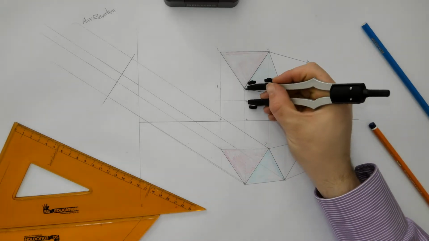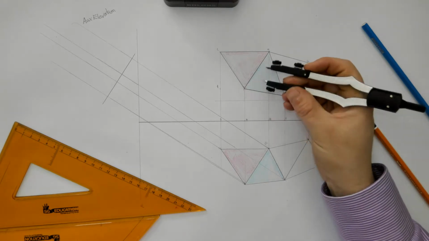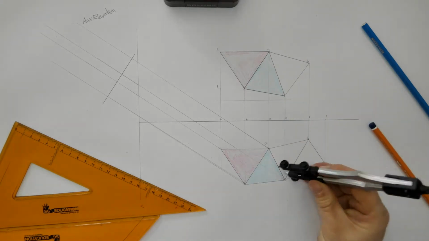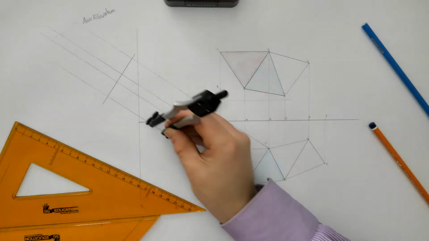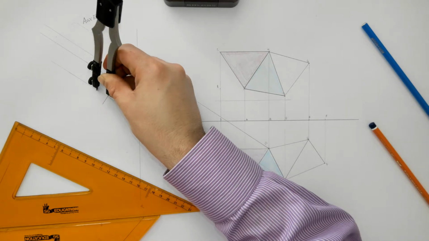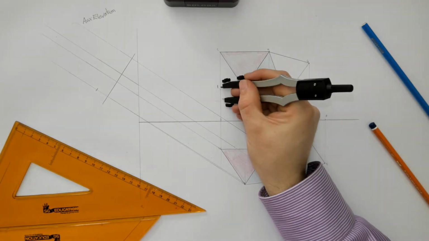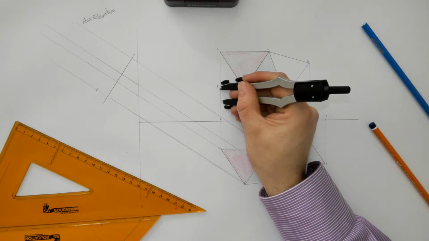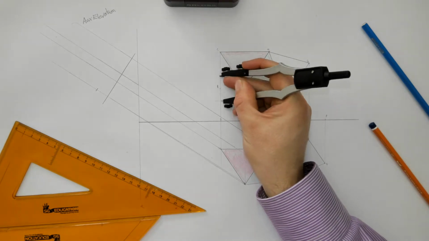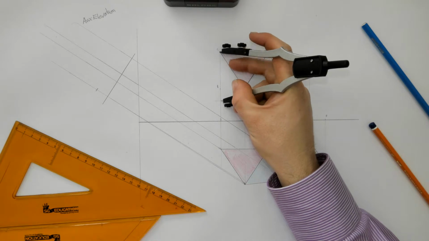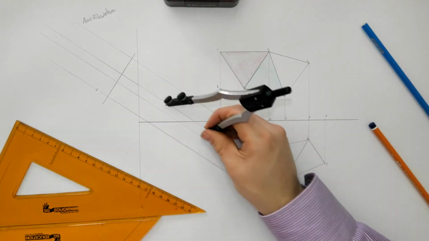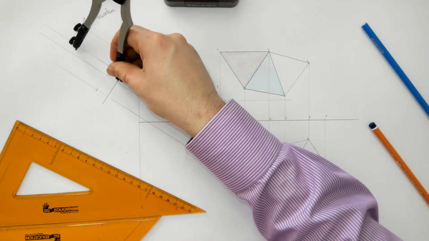So my compass on A, lift my compass, I'm going to find A over here, follow it along, mark in A. I want to do it with C, so compass, it's directly above C. I'm bringing my compass to it, find C over here, marking C along there.